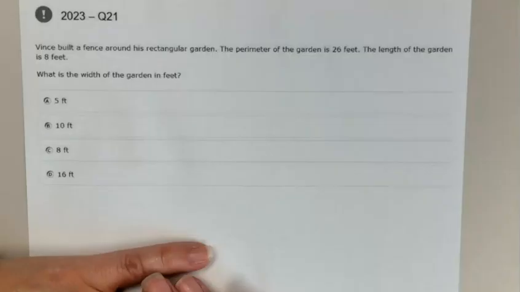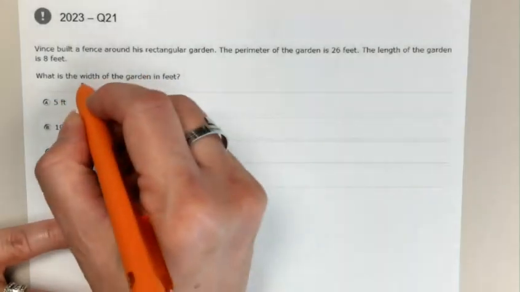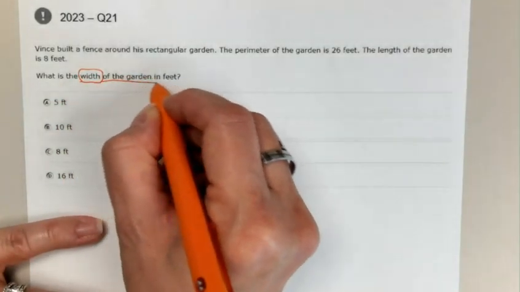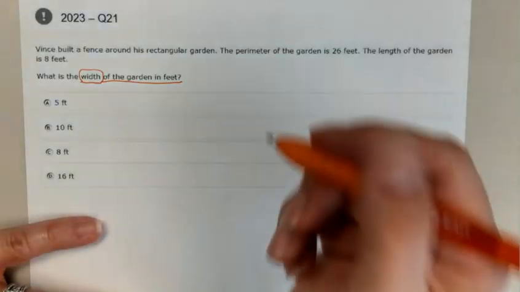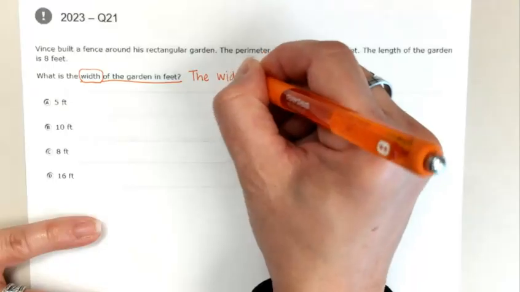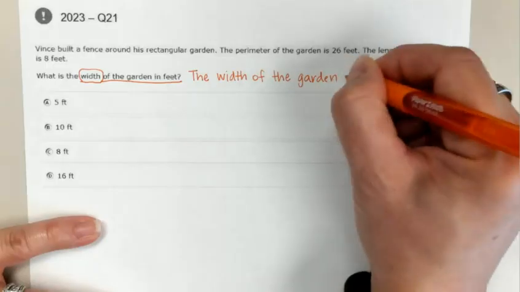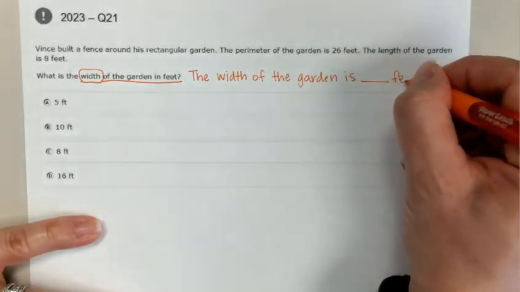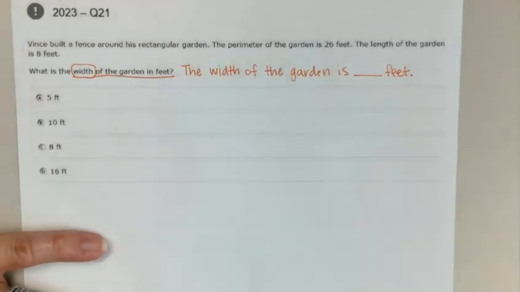Today we're going to be looking at this third grade 2023 STAAR release question. I'm going to go to my question sentence. What is the width of the garden in feet? Okay, so if I turned that into a sentence stem to plug my answer into later, I would say the width of the garden is blank feet. So that's how I'll be able to check to see if my answer makes sense. So let's get into our problem and see what information they've given us.